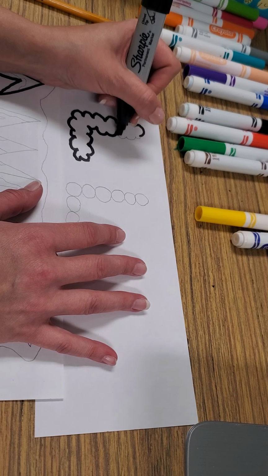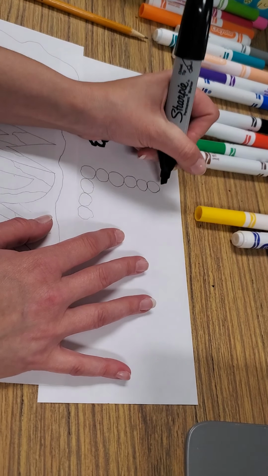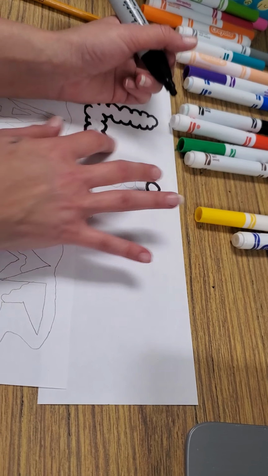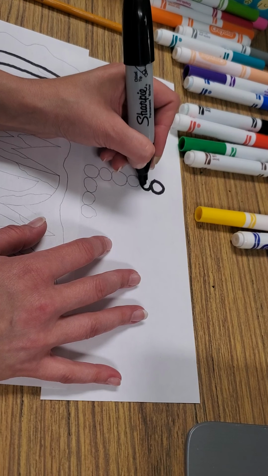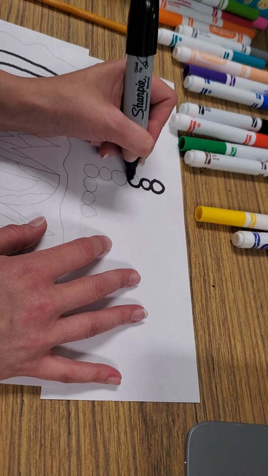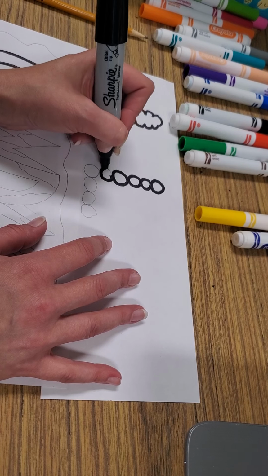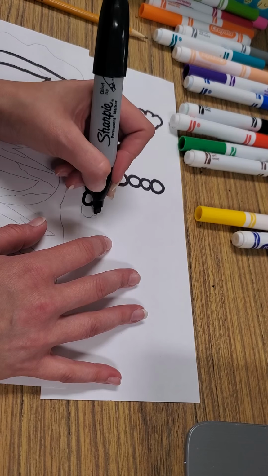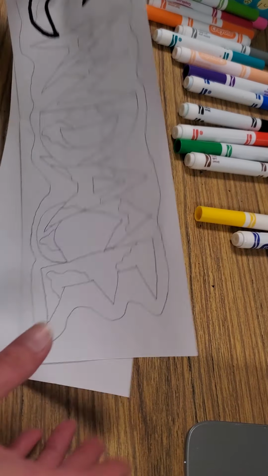And just bump, bump, bump, bump, and bump till you have an L. Now, this is only if you can't get this to work or any other type of font. You can connect the dots till you have that letter shape. Just draw circles and connect them. There's 2 different types of bubble letters that could possibly be used.